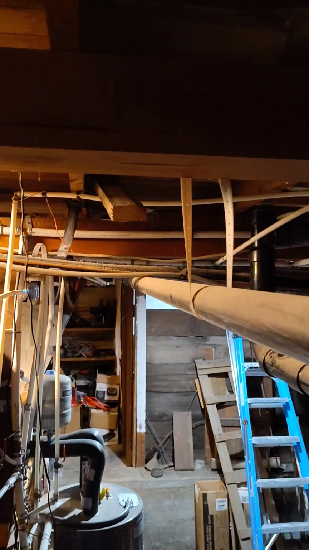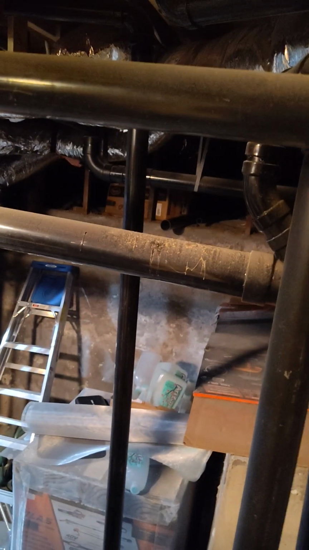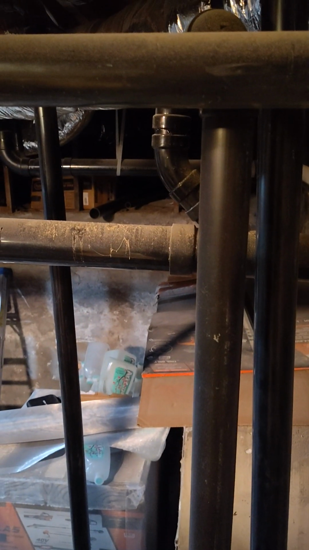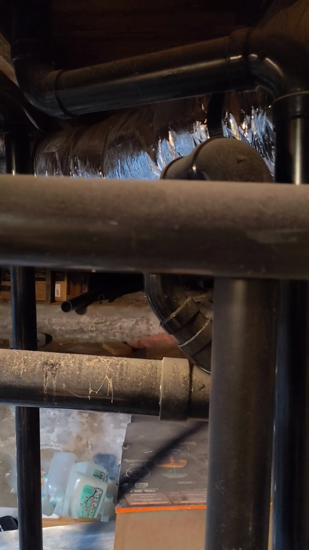Now, your grade on your pipe is important for the engineering concept of lift and drag, or what plumbers call self-scouring, coming from an engineer explaining the lift and drag concept.